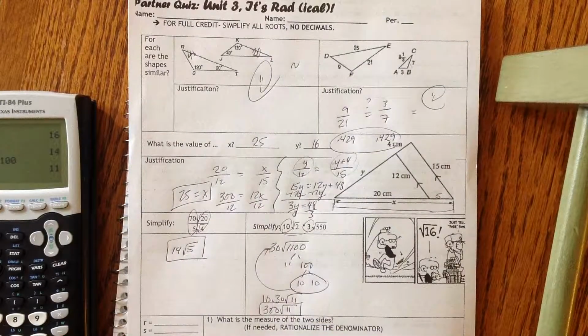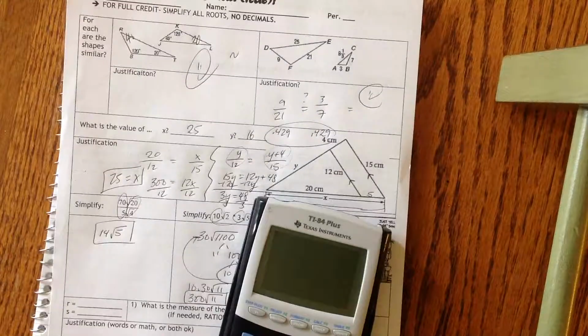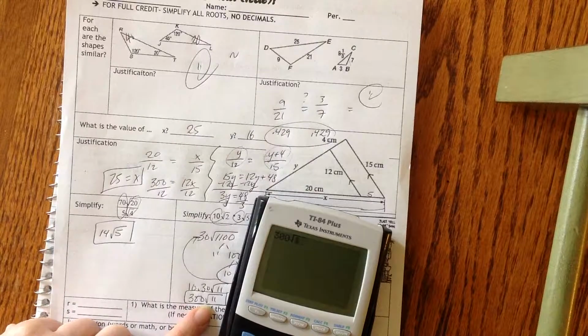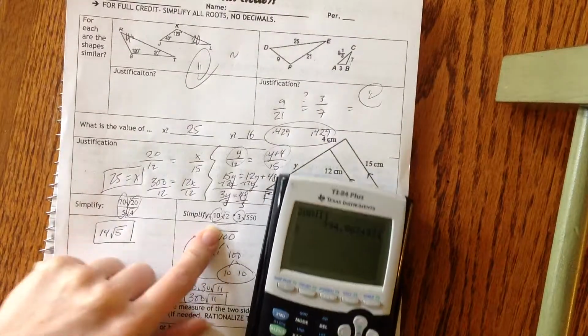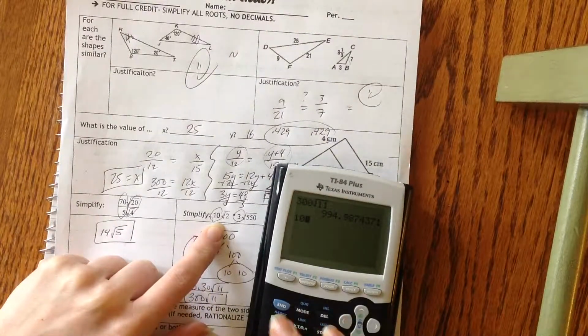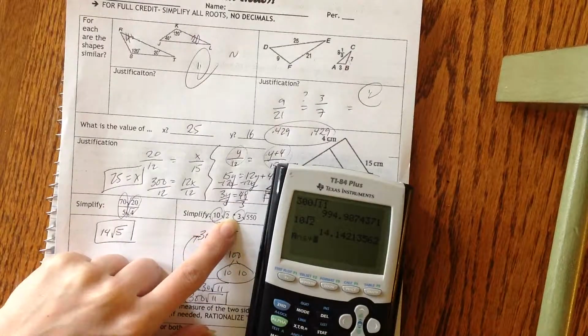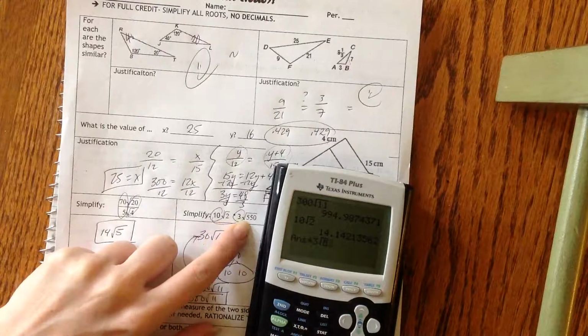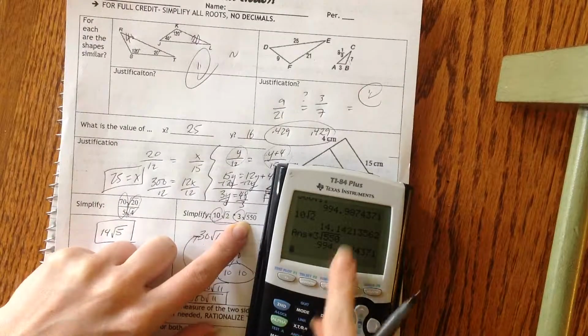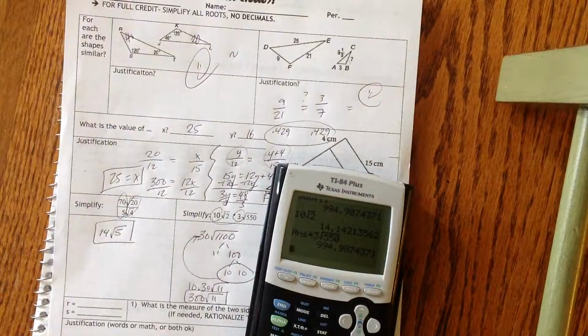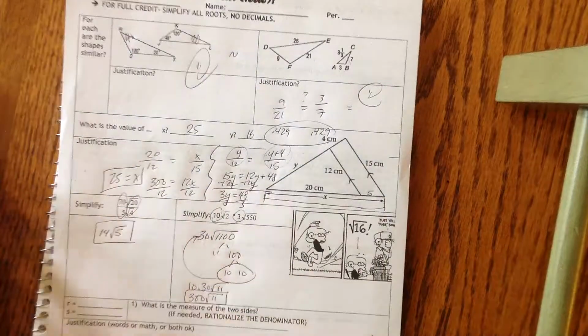Okay, I can always check that decimal, so let's see here. I could go 30 square root of 11. That's what I got. And then let's just check this. 10 square root 2. Oops, sorry, this one makes me... Okay, and I'm going to multiply that by 3 square root here. And sure enough, our two decimals match. That's a really good way to check to see if you're accurate. All right.